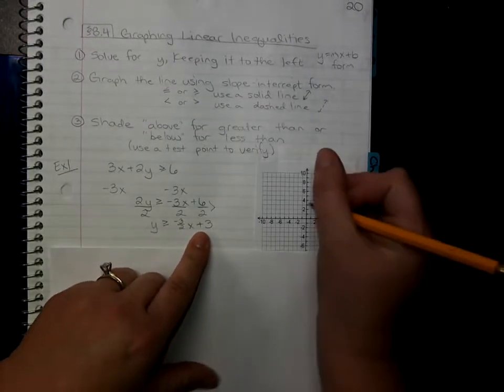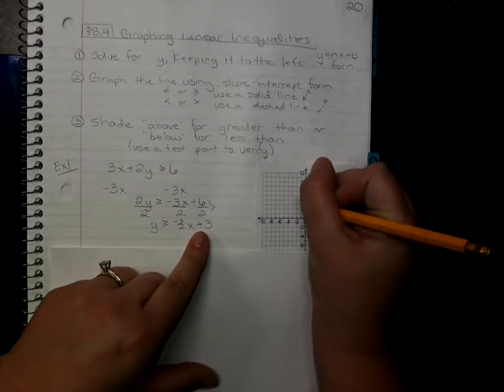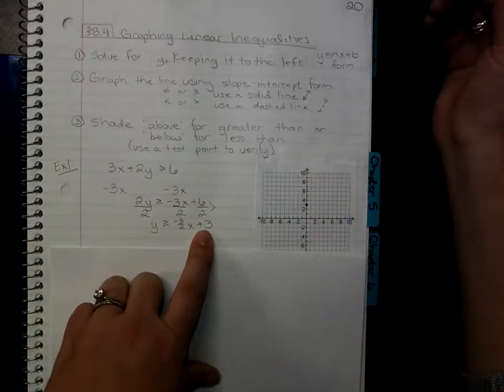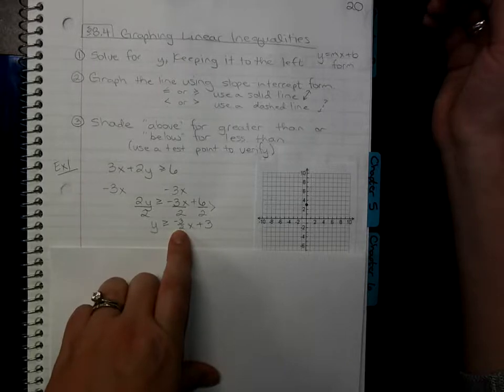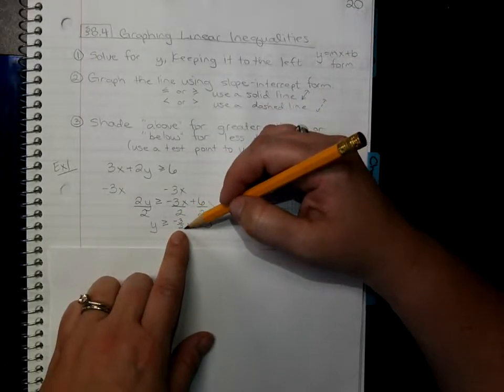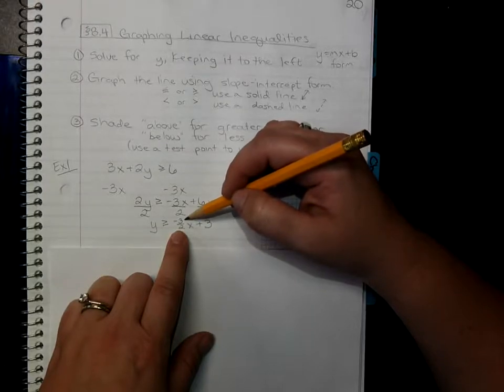The plus 3 is the y-intercept, so I'm going to put a nice clear point at the point (0, 3) for the y-intercept. From there I'm going to use the slope. The slope is negative 3 over positive 2. I always talk about keeping the negative on top.